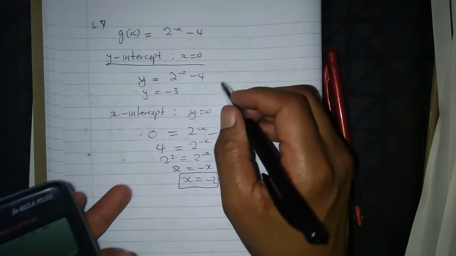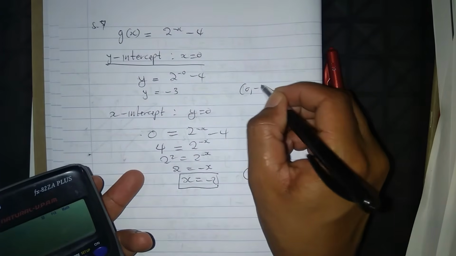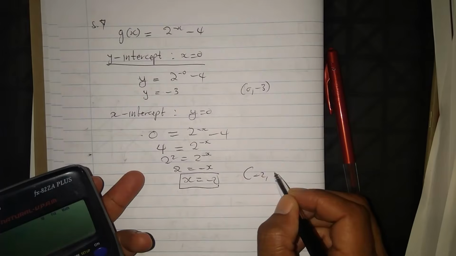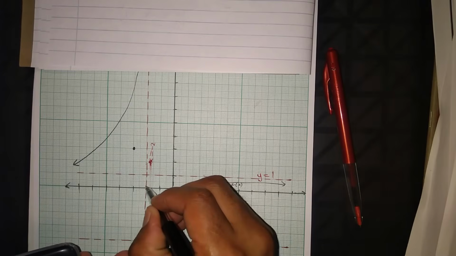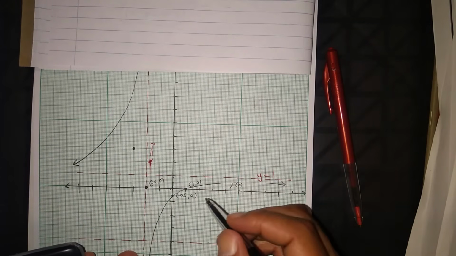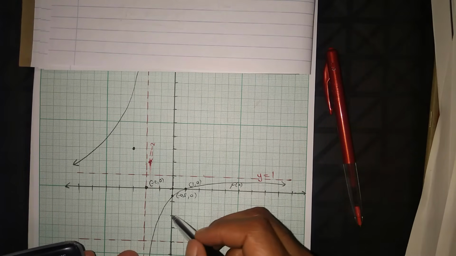So the y-intercept is 0, negative 3. The x-intercept is negative 2 and 0. Now let's sketch my points here. Negative 2, 1, 2. Now negative 2 and 0, and then 0 and negative 3. 1, 2, 3.